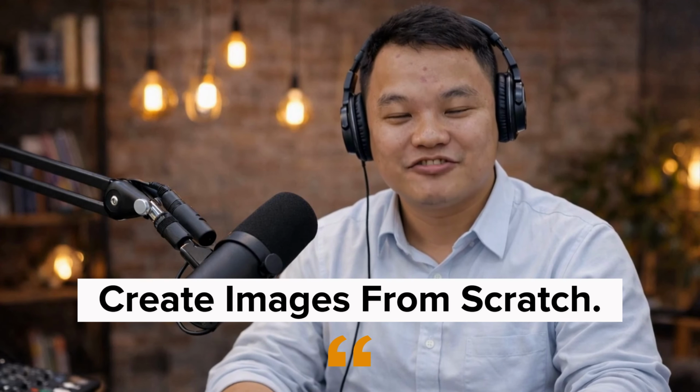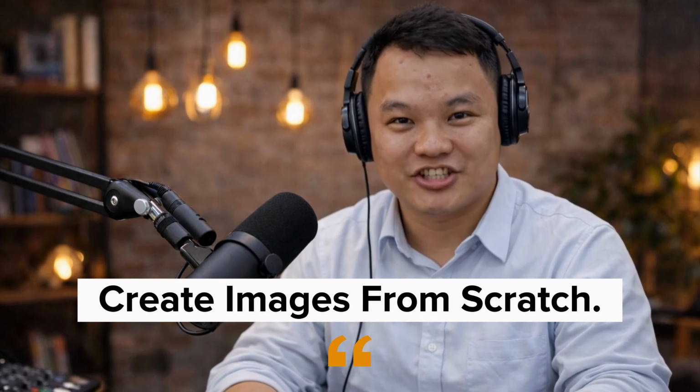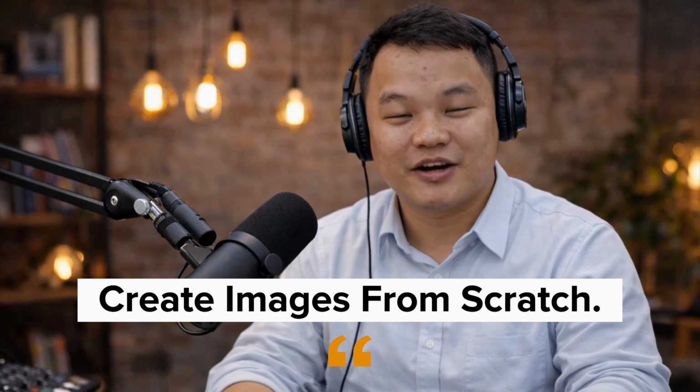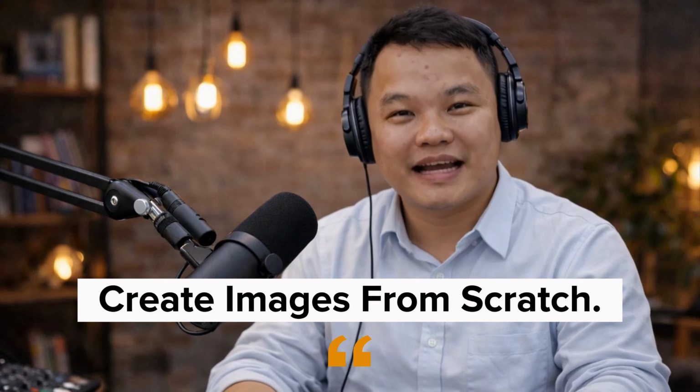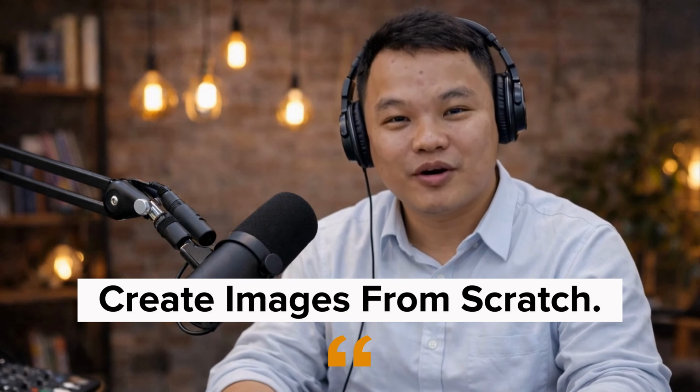With AI Image Magic, you can create images from scratch. You just describe the image you want, and the AI generates it for you. It can create photorealistic images, cartoon-style images, illustrated designs, and more. So you are not limited to one look or one type of content.